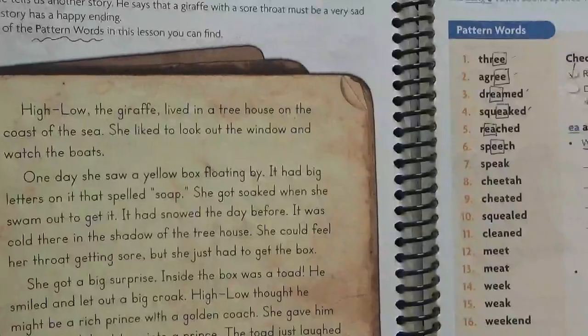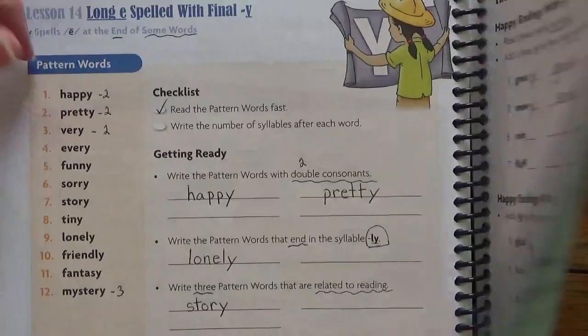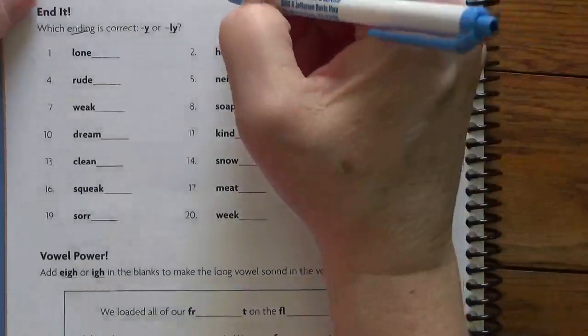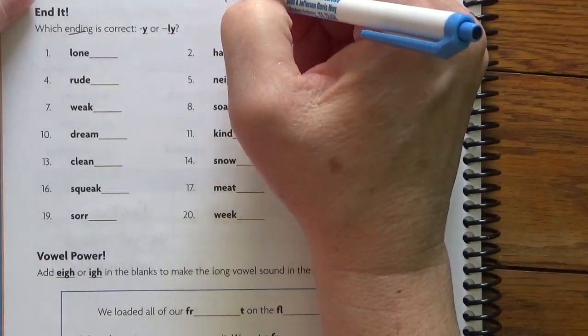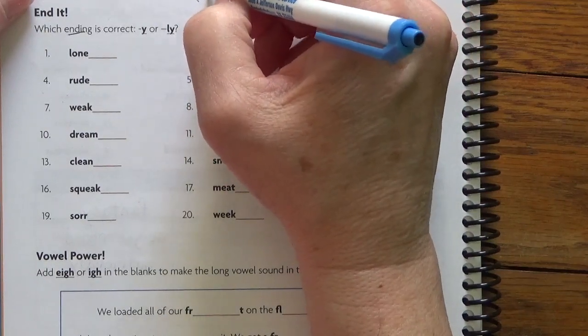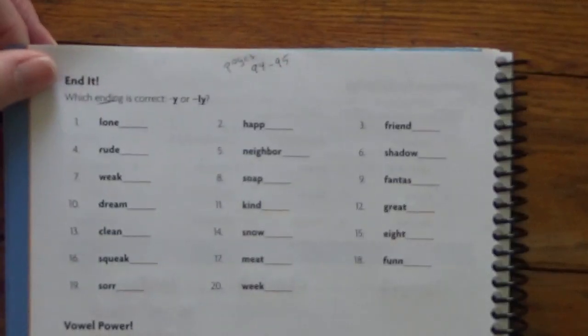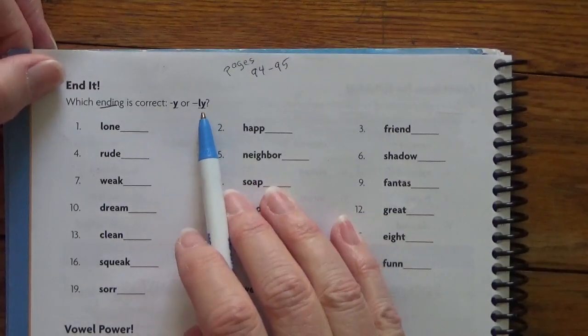I'm going to see if there's, well, not in there. So maybe 94, 95 if you need some help. I'm not saying they're all in there, but maybe they are on those pages. You could refer back and look. So we're just going to add, is it a Y or an LY?